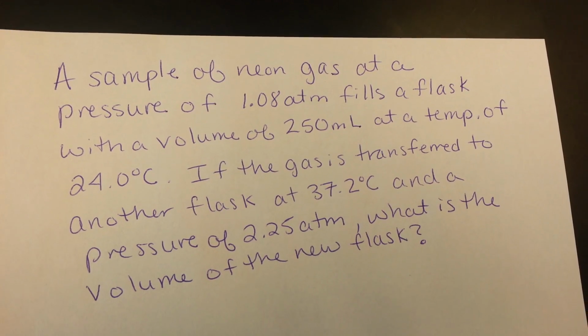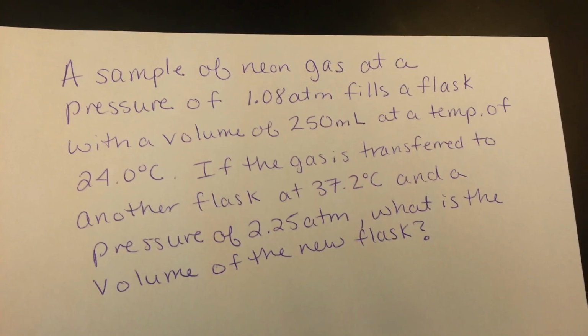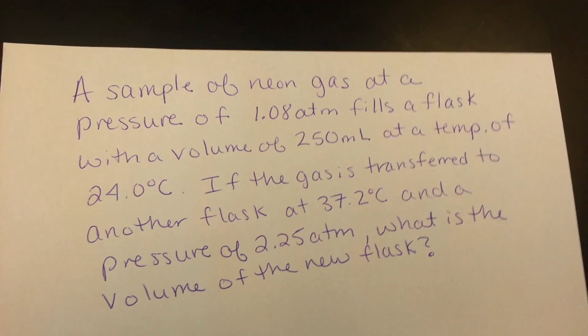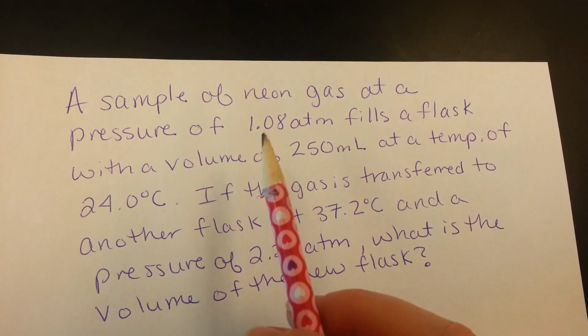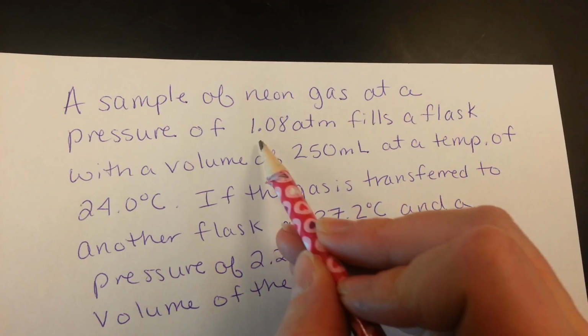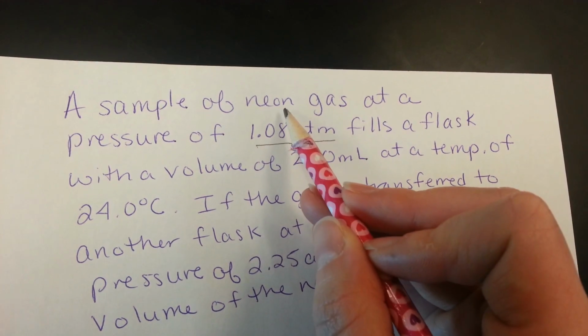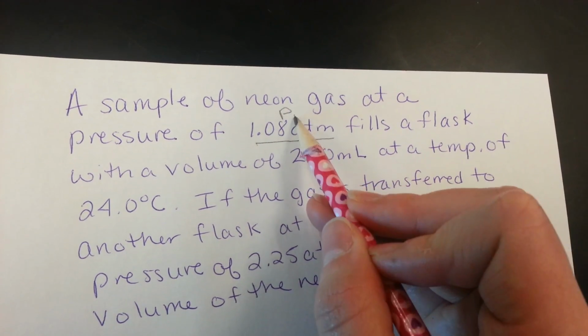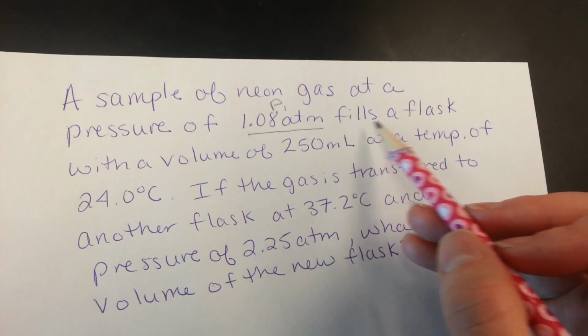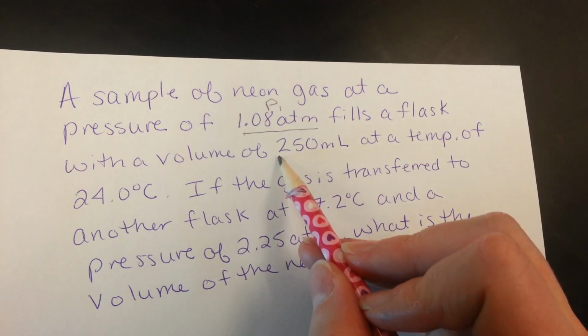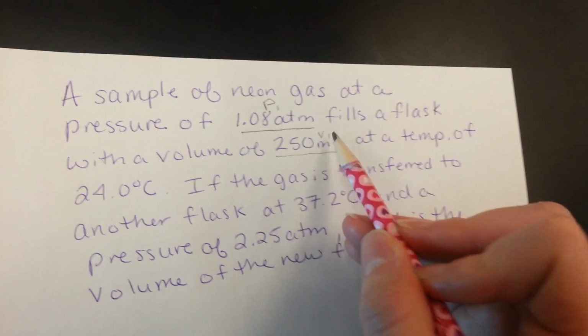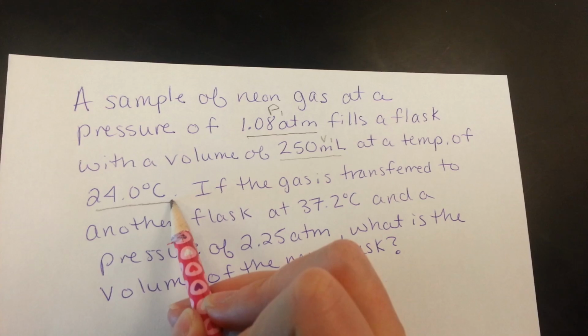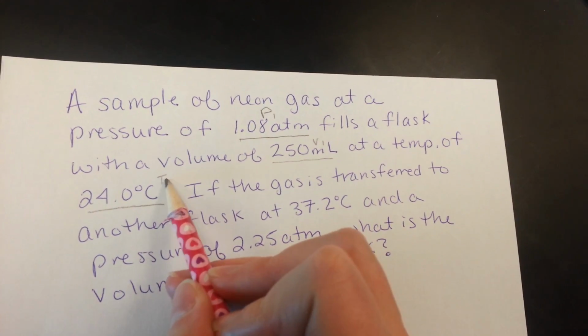Now, remember with word problems, it is very good to label things as you come to them. So, a sample of neon gas at a pressure of 1.08 atm. So, it's at that, so we're going to assume this is a P1. Fills a flask with a volume of, so this will be our first volume, at a temp of 24.0 degrees Celsius. This is our T1.